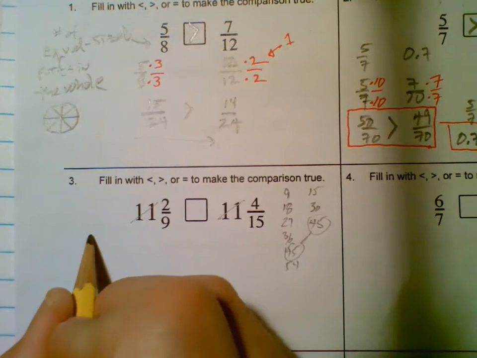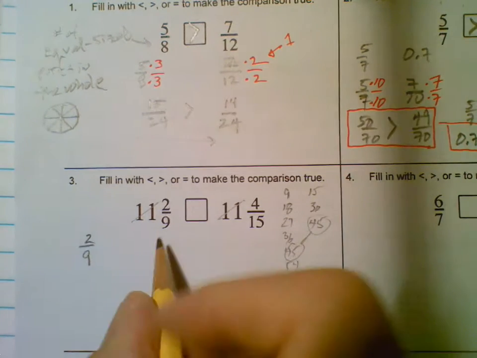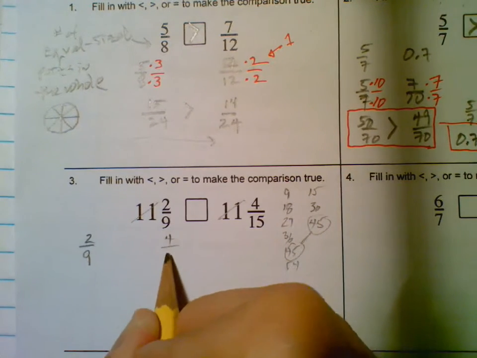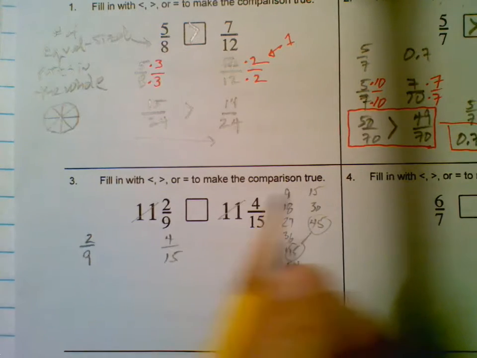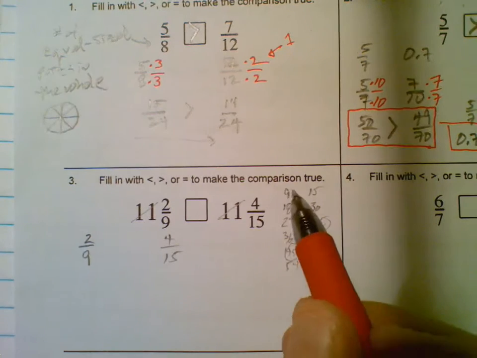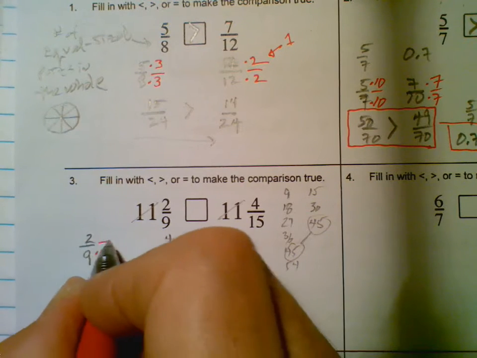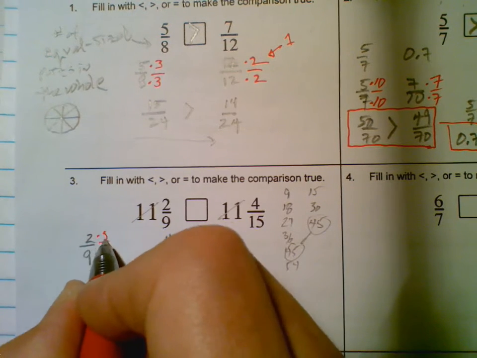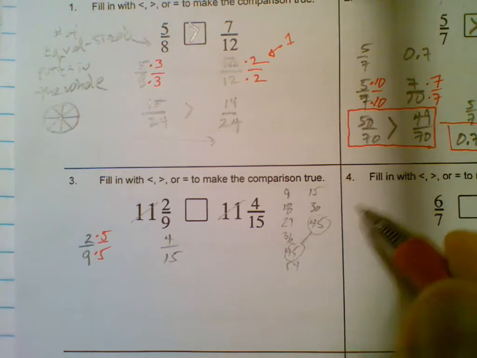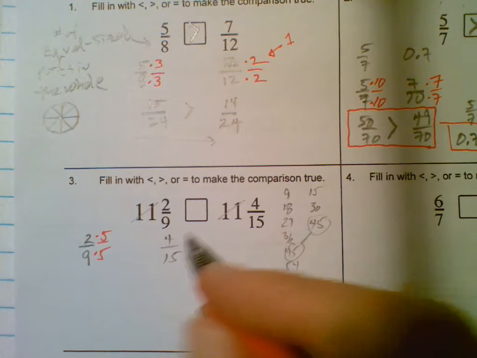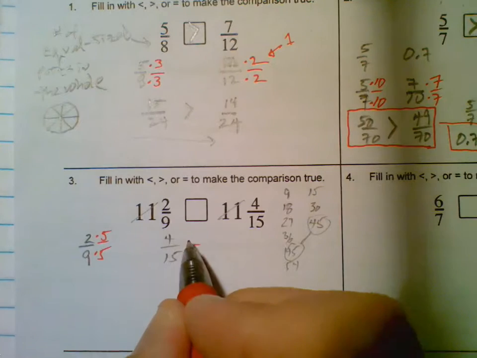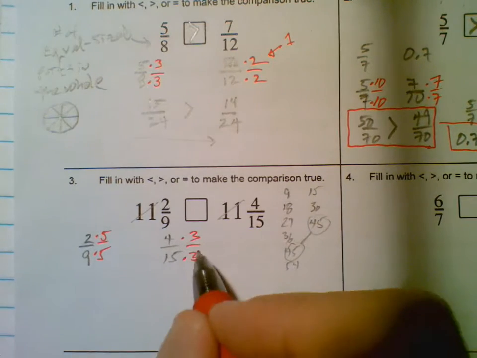So that means I can take 2/9 and 4/15. 9 times 5, 1, 2, 3, 4, 5, it's the 5th multiple, will get me 45. If I multiply the bottom, I also must multiply the top. With 15s, it's the 3rd multiple, so I have to multiply by 3, top and bottom.